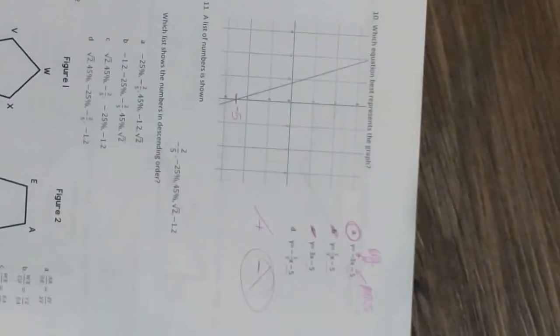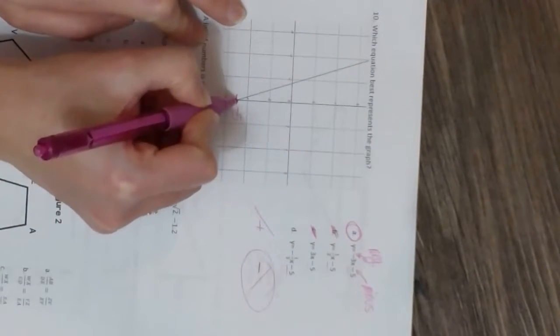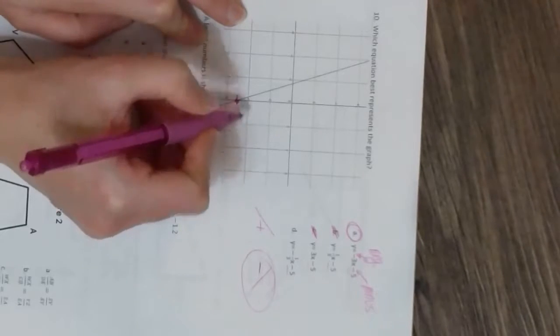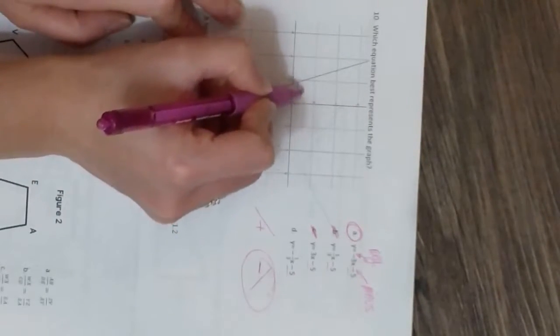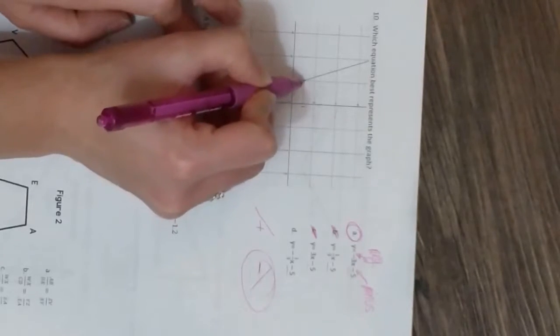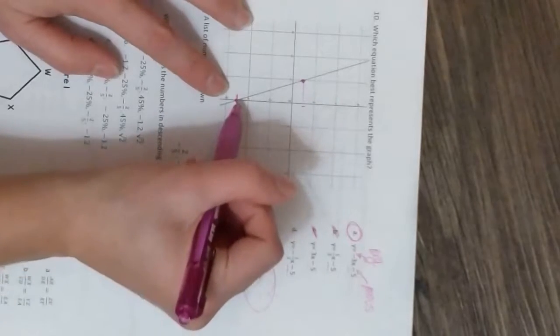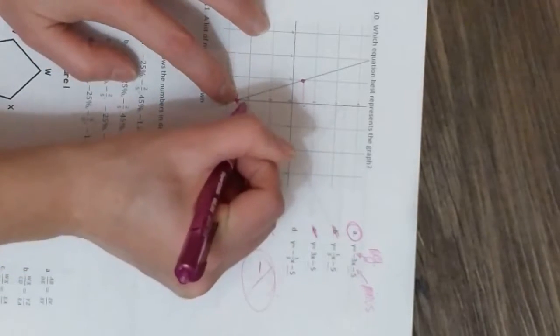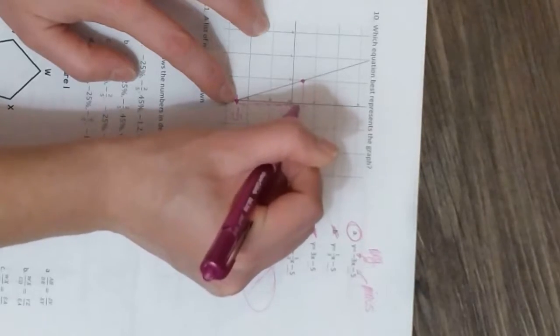Just to make sure, I'm going to get my 2 good points. So -5 would be 1 good point. And then, kind of hard to tell with this graph, but this would be right in the middle. So that would be 1. So this would be another good point. My rise would be 1, 2, 3, 4, 5, 6.